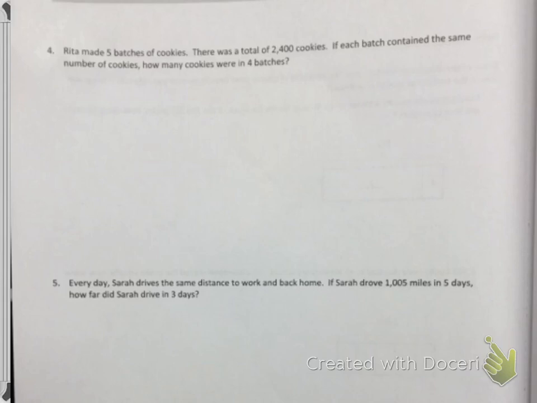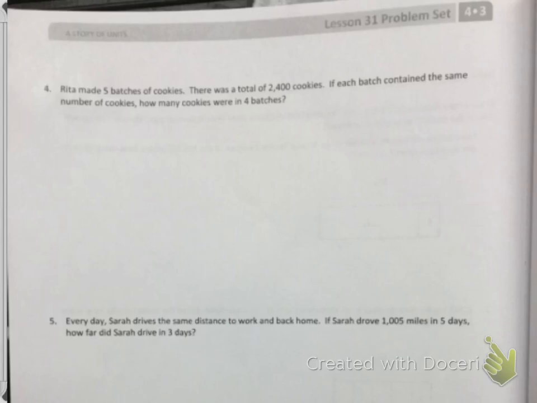Rita made 5 batches of cookies. We know that she made 5 batches of cookies. There was a total of 2,400 cookies, okay? So let me make a tape diagram of this rather quickly. So we have a tape diagram here, and we're representing 2,400 cookies. Awesome. So this is perfect.